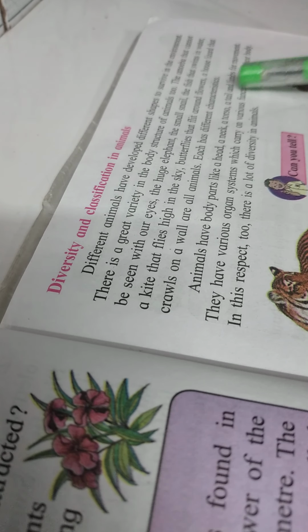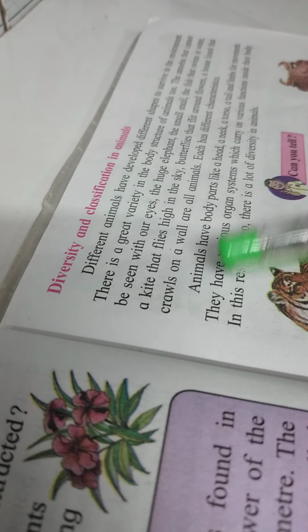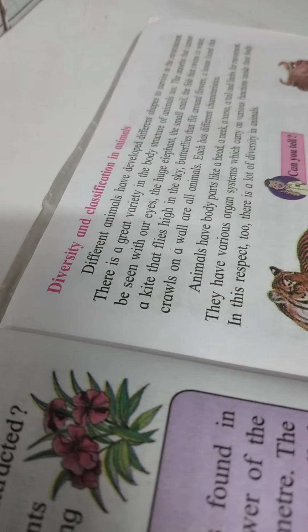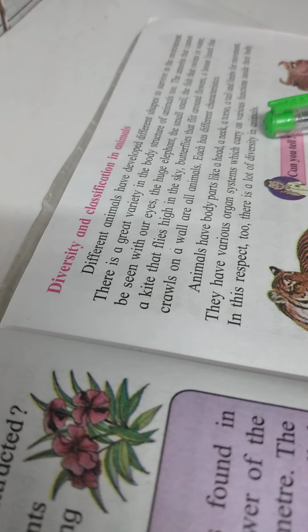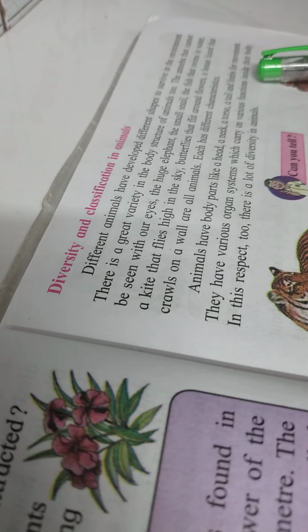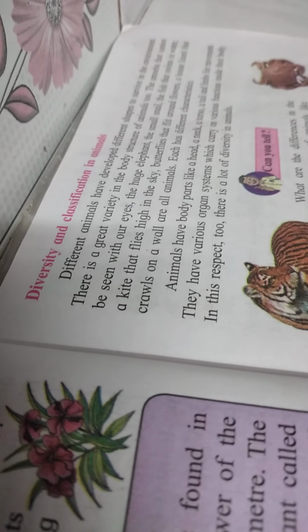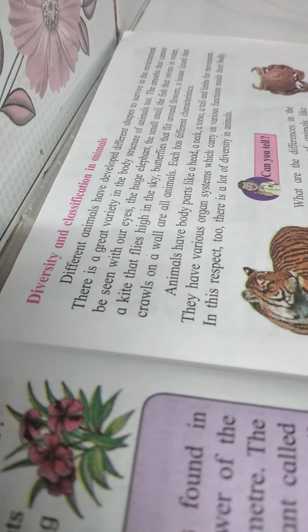Each has different characteristics. Animals have body parts like a head, a neck, a torso, a tail, and limbs. For movement, they have various organ systems which carry on various functions inside the body. In this respect, too, there is a lot of diversity in animals.